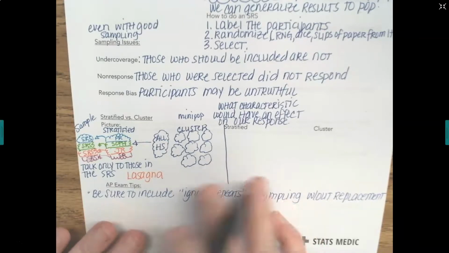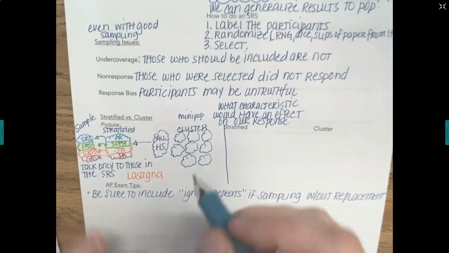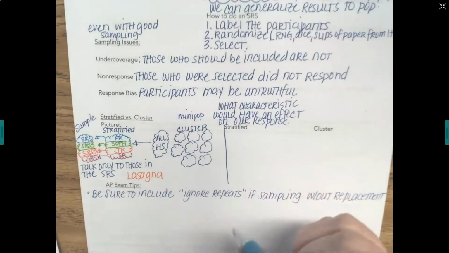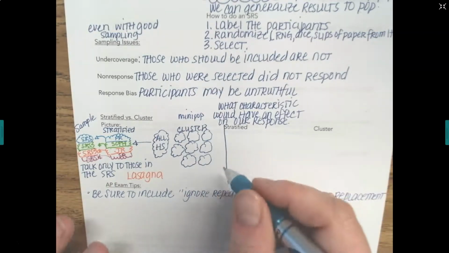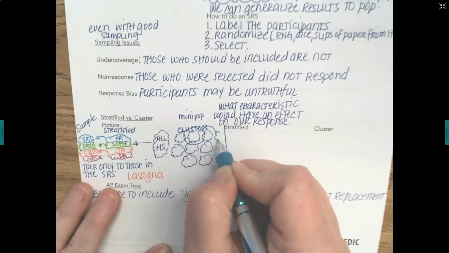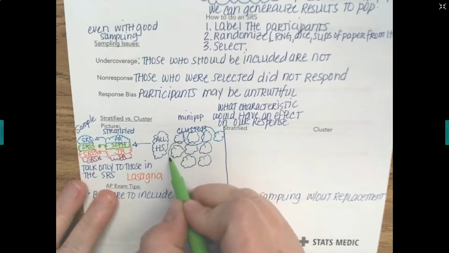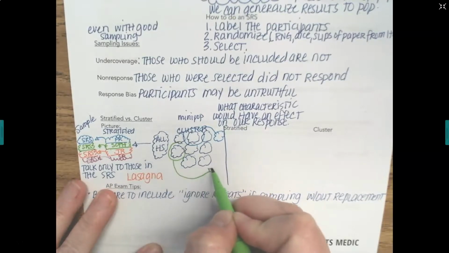Okay. So now we have all these clusters. What I'm going to do with the cluster is I'm going to randomly select a cluster. I would have numbered them and used a random number generator. I would have done something to randomly select here and say this cluster comes out, and this cluster got picked in my random selection.